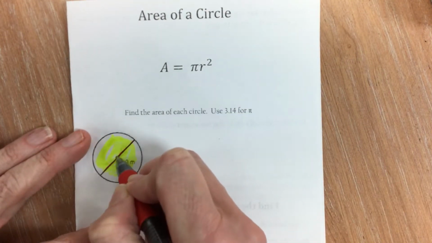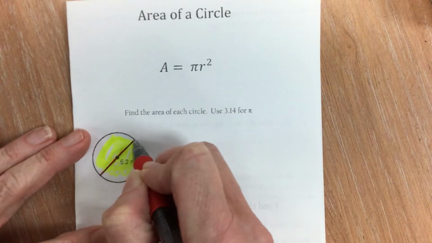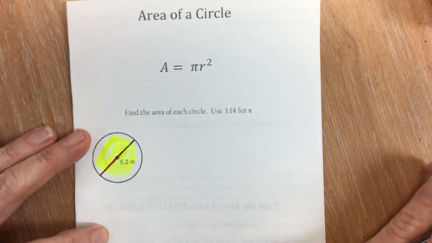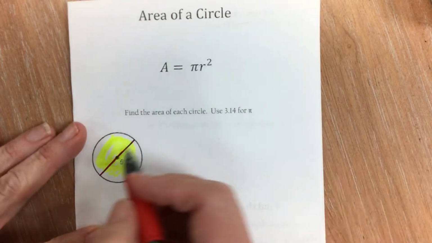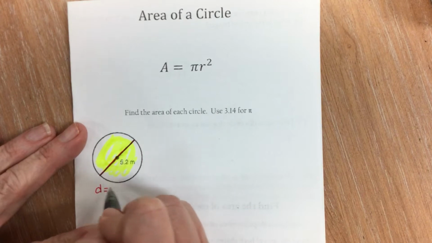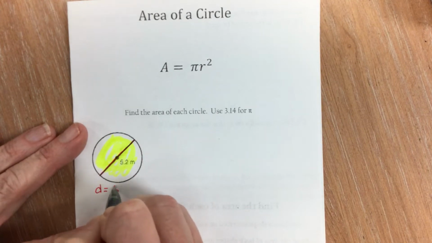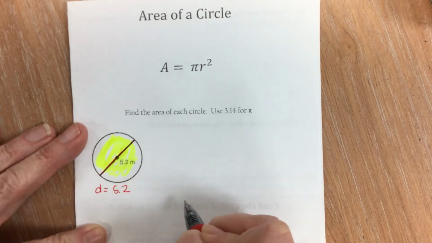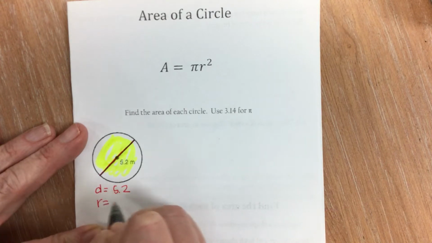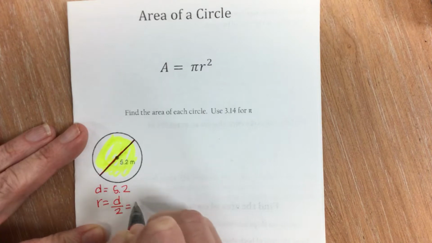just like when we were calculating circumference, the distance from side to side straight across is our diameter. So our diameter here is 5.2. And our radius is diameter divided by 2, which gives us 2.6.